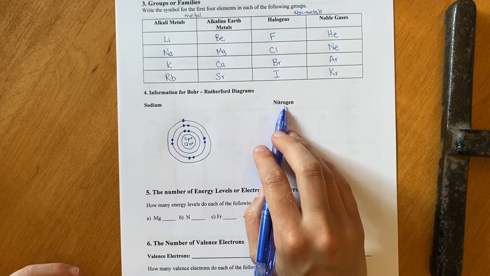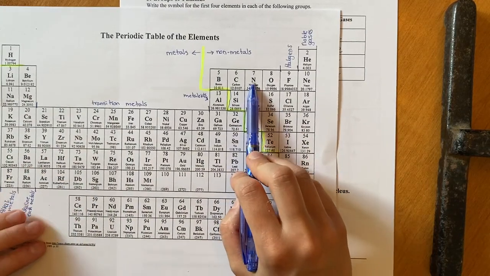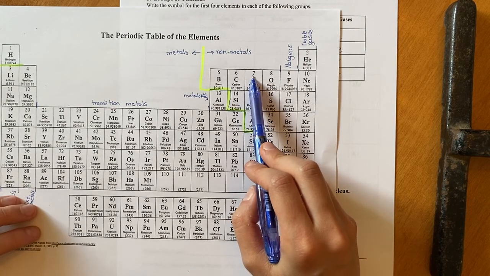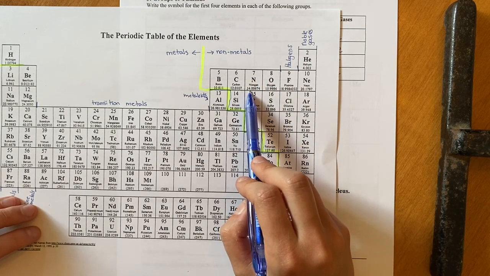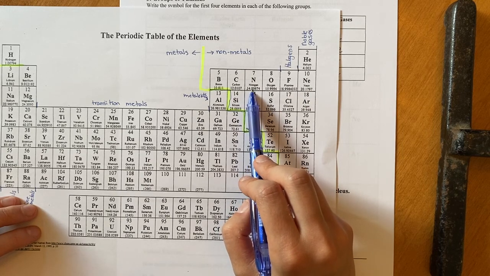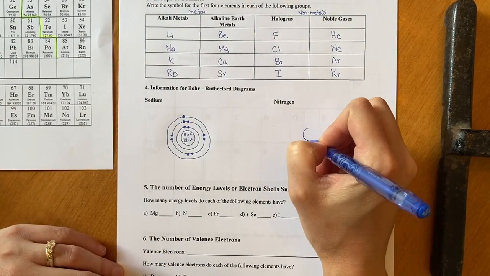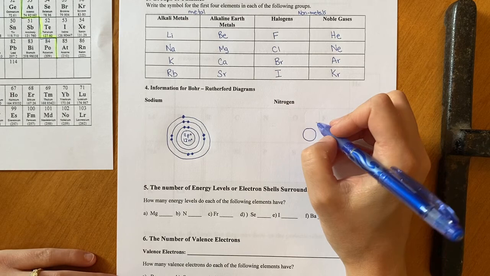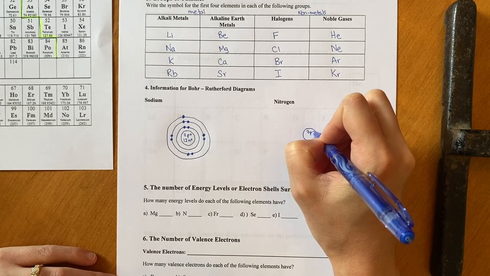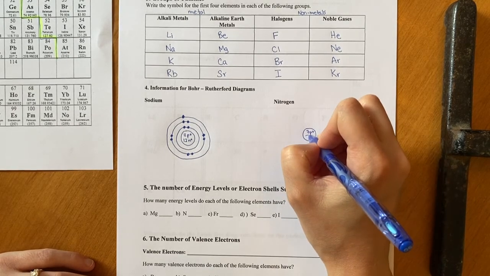Let's try a non-metal. This one's nitrogen. Nitrogen on your periodic table is in row number 2 over here. It has atomic number 7. The mass number is 14.006, which rounded to the nearest whole number would be 14. So when we draw our nucleus, we're going to have 7 protons. The number of neutrons in this case is 14 minus 7, which is also 7.